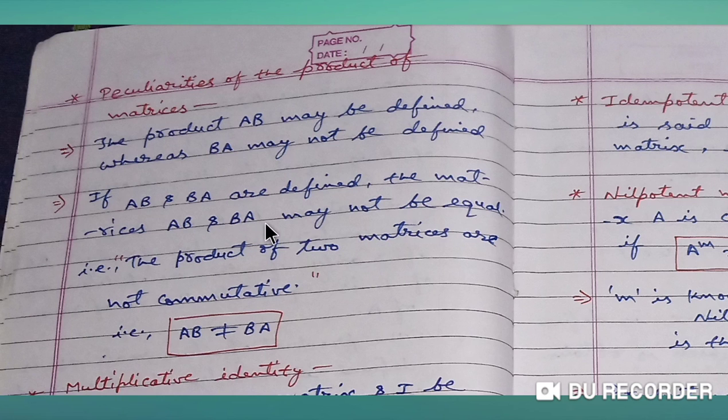They are not equal because AB is a different matrix and BA is a different matrix. They are not equivalent. So the product of two matrices is not commutative. We will always remember this term: the commutative law doesn't hold for multiplication of matrices.